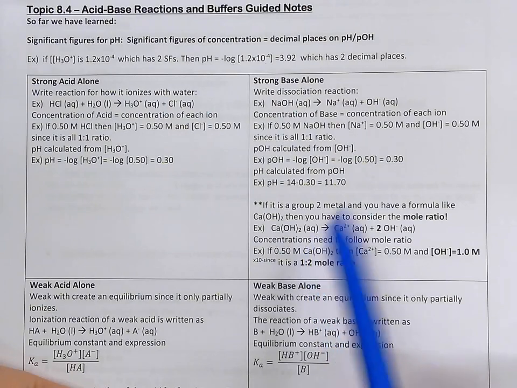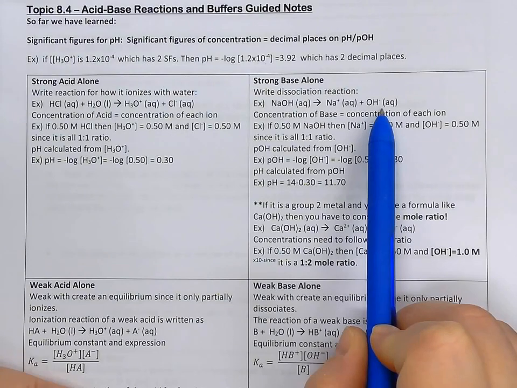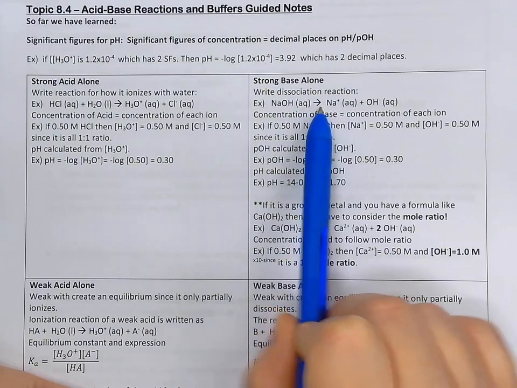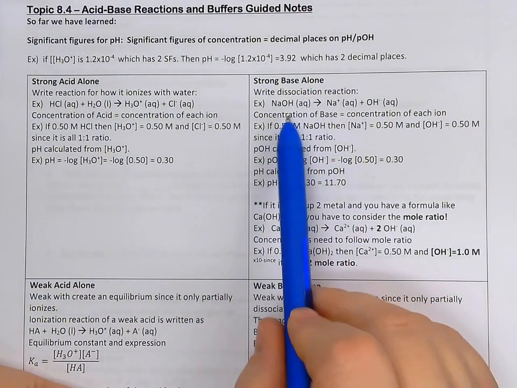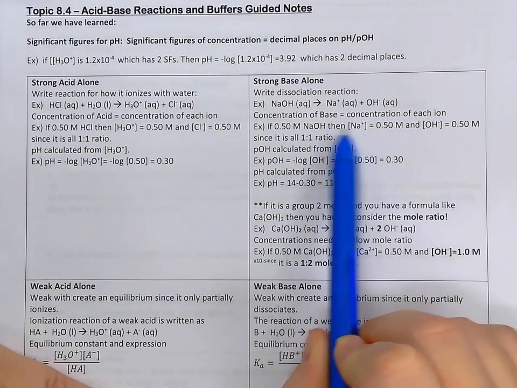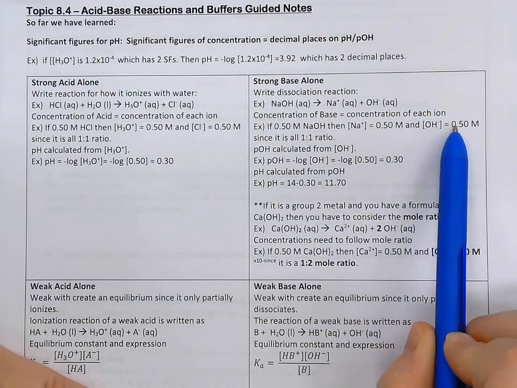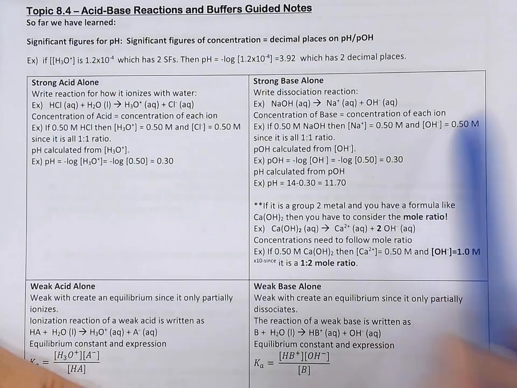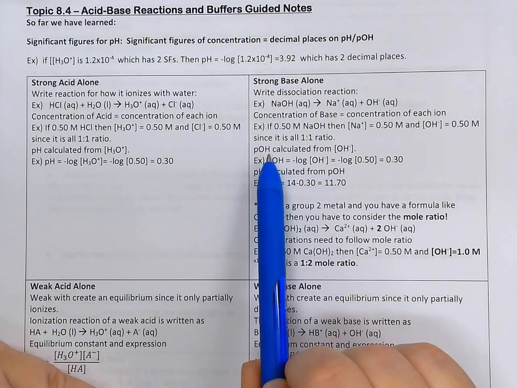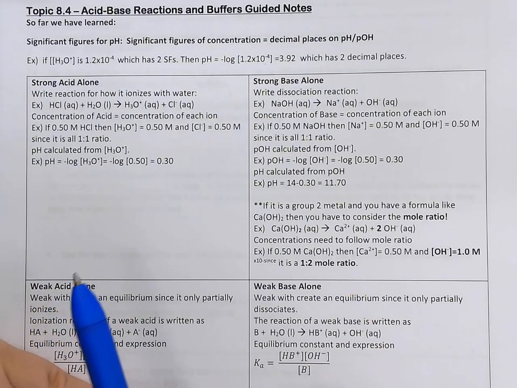We can do the same type of thing with a base, a strong base alone. Again, we can see how it dissociates in water in an aqueous solution and will completely dissociate. Notice that our arrows on both of these are not equilibrium. They're going in one direction. So again, your concentration of your base is the concentration of each ion. Same idea, 0.5 molar for the whole solution would be a 1-to-1 ratio with our ions. So 0.5 molar for either or for both. Now, since we have a hydroxide ion concentration, we could find pOH from that concentration. So we take the negative log and we get 0.3.